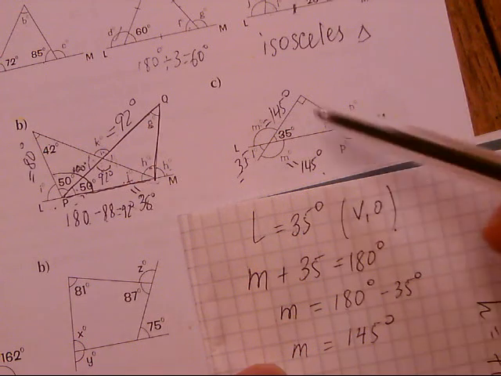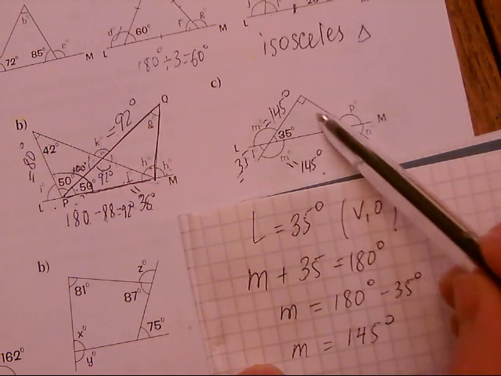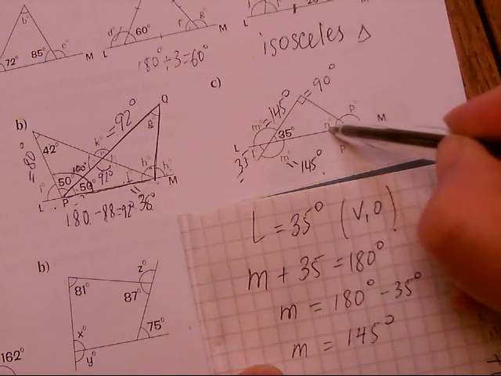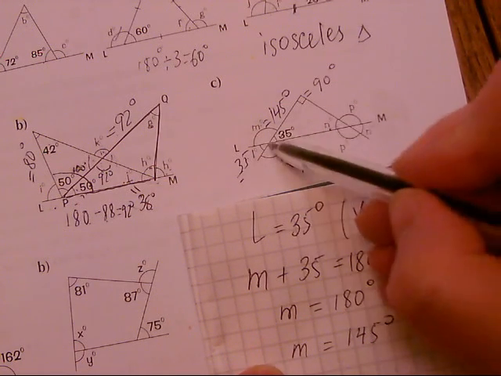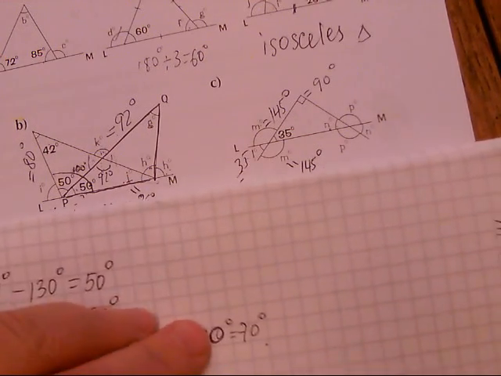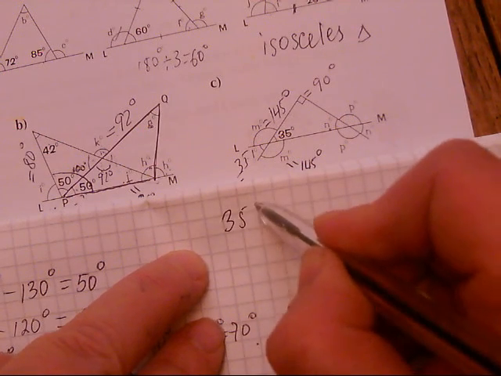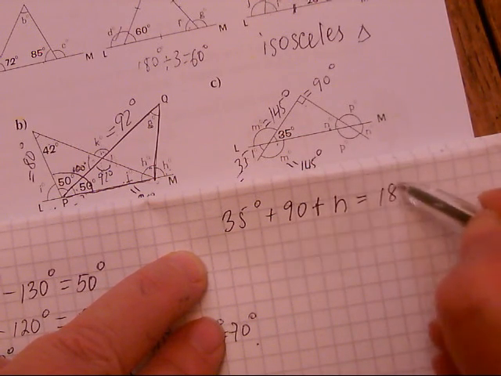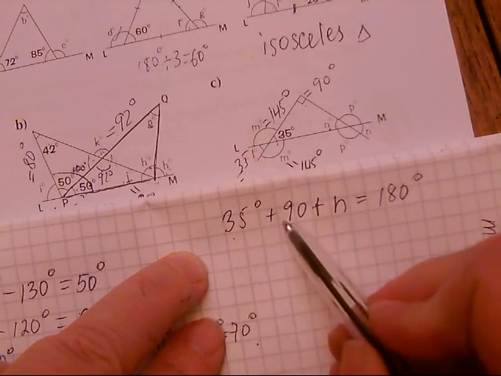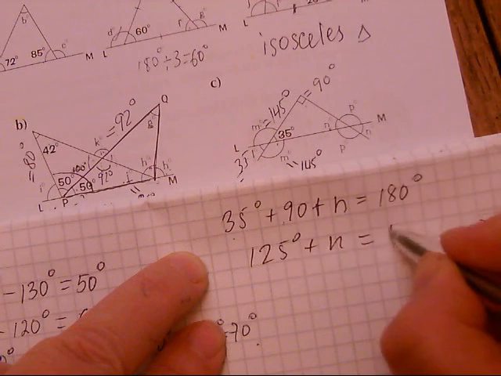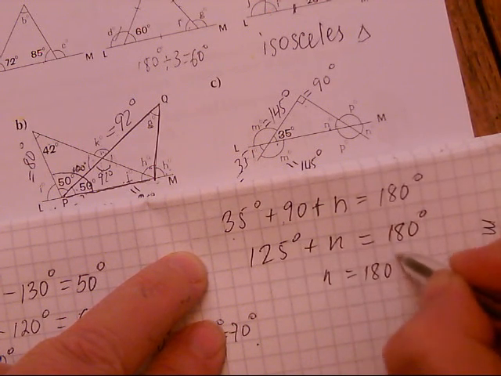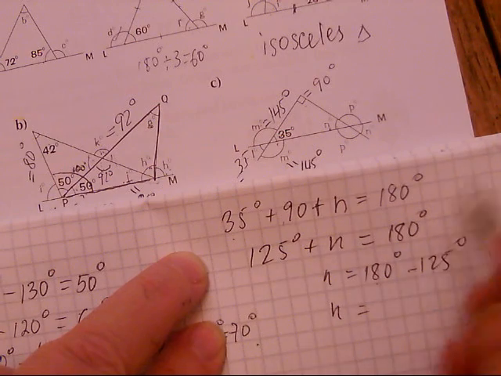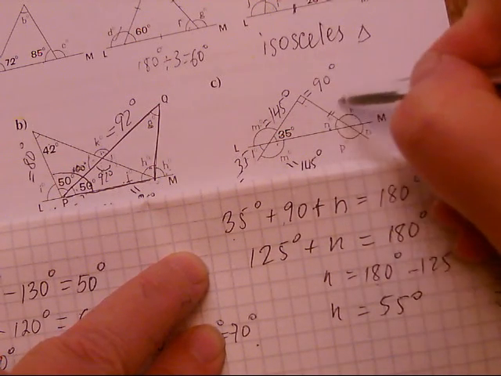What else can we find? As far as I see, in this triangle we see 35 degrees, we see this one is 90 degrees, and we see this one is N. So what do we know about angles in a triangle? Angles in a triangle add up to 180. So finding N is easy. Add up all the angles that you know: 35 in this triangle, 90 degrees plus N, and this sum will be 180. So 35 plus 90 is 125 degrees plus N. The answer is 180. Take away 125 and it will be 180 minus 120 is 60, 60 minus 5 is 55 degrees. As you see, N is 55 degrees.